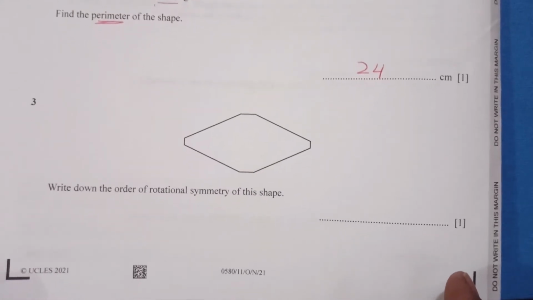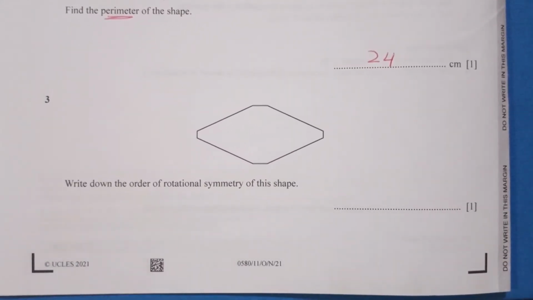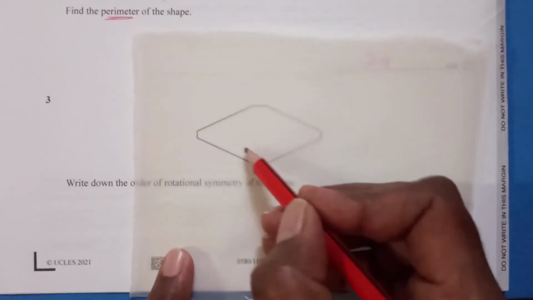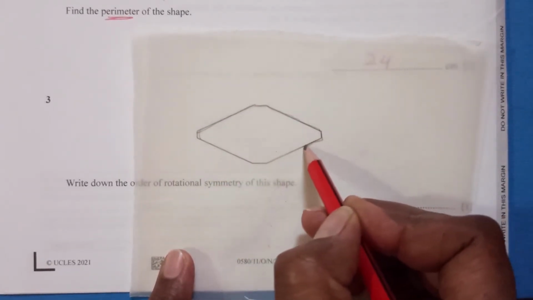So now number 3, write down the order of rotational symmetry of this shape. You can see this shape here. We need to find out the order of rotational symmetry. For that we can use a tracing paper. First of all we will draw this shape on the tracing paper, like this.